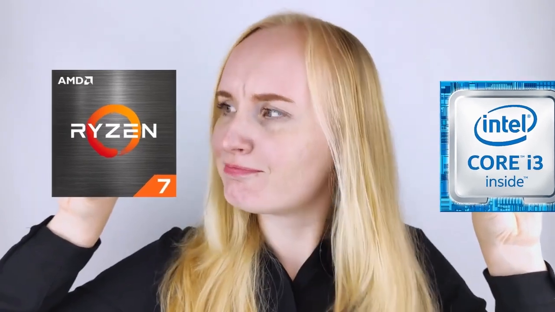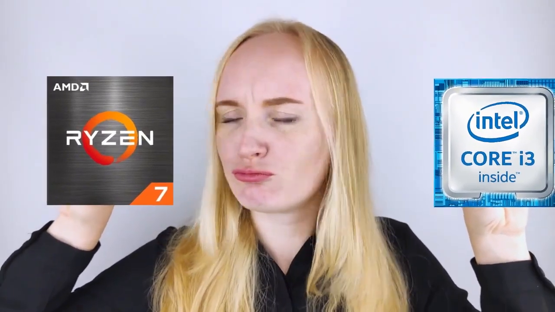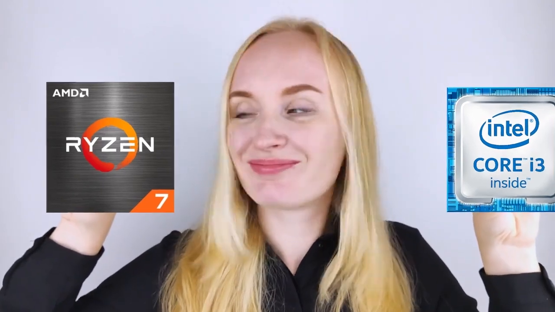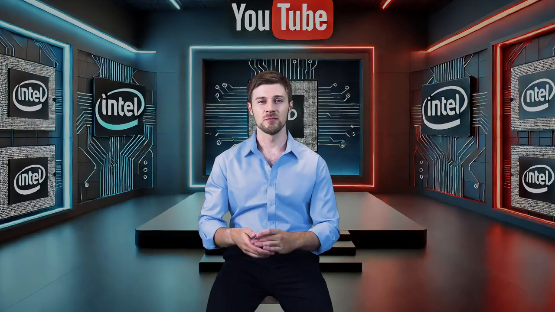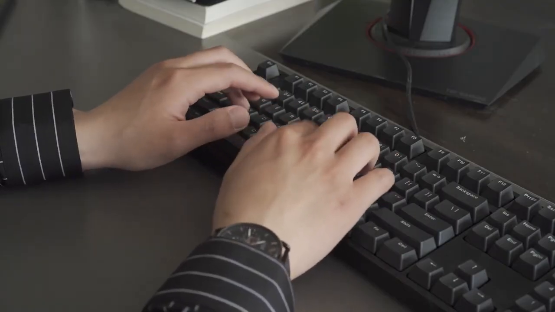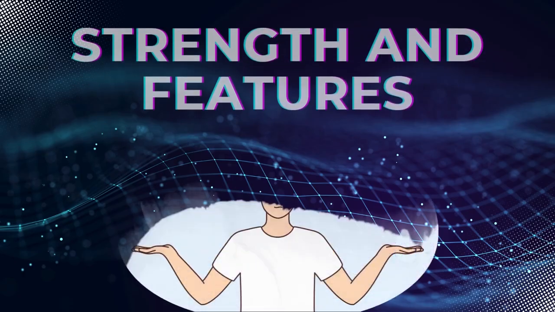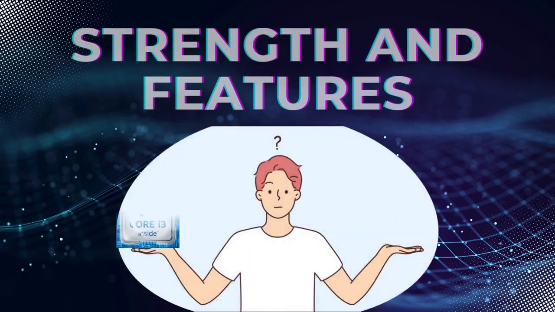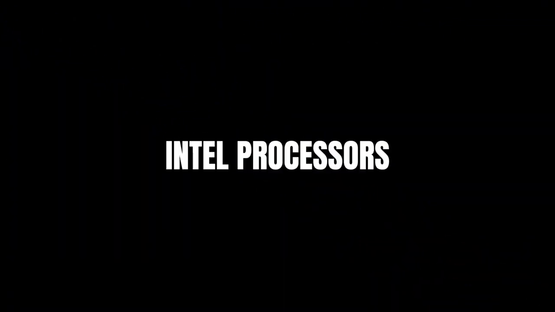When choosing a processor for schoolwork or business tasks, you will mainly come across two major brands, Intel and AMD. Both companies offer different levels of processors designed for various needs, and understanding these differences can help you choose the best one for your requirements. In this video, we will break down how to measure the strength of these processors using Intel and AMD as examples. Section 1. Intel processors.